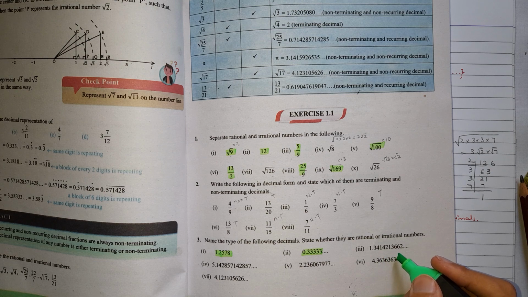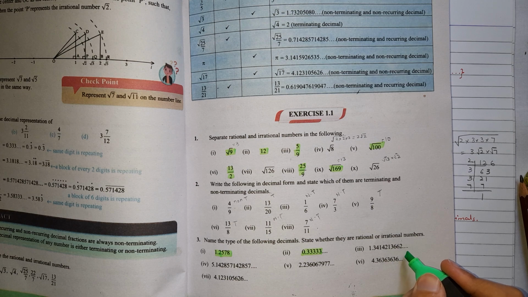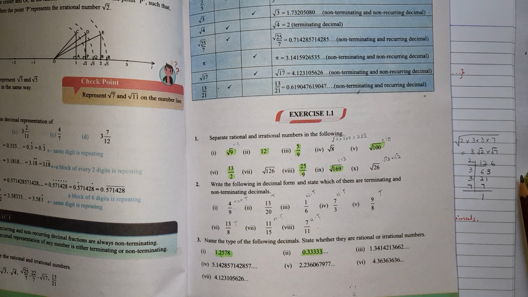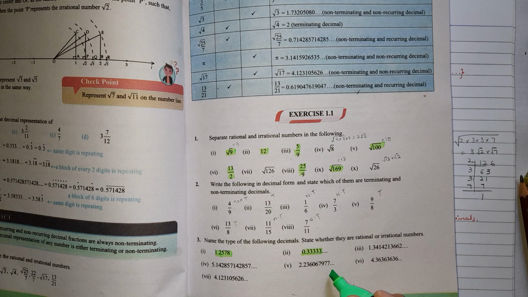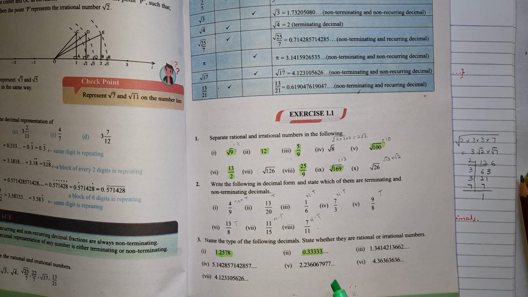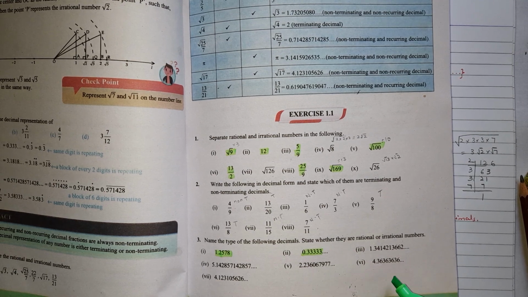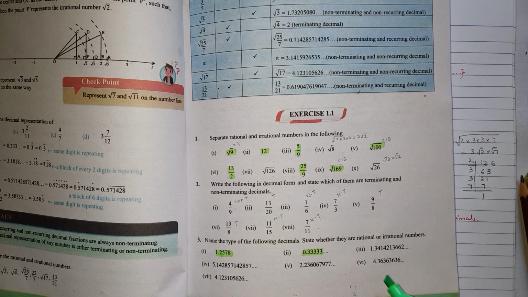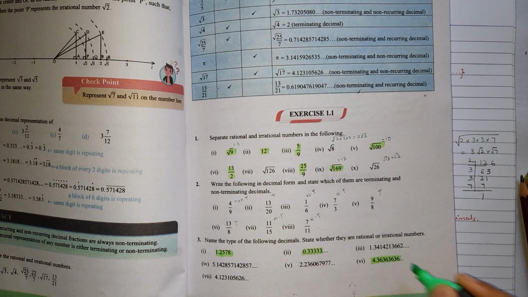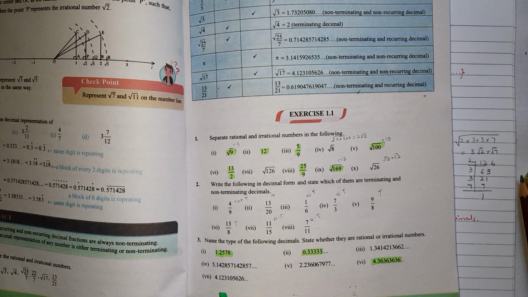Look at this again. It is non-terminating and we do not see any pattern in it, so it cannot be rational. Look at this, non-terminating and non-recurring, that means it is irrational. Look at here, we do not see any pattern and it is also continuing on, non-terminating and non-recurring, irrational. If we look at here, it is continuing on but it is recurring, so it is what? A rational.